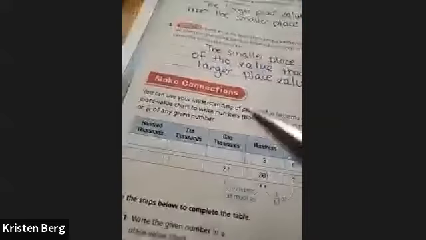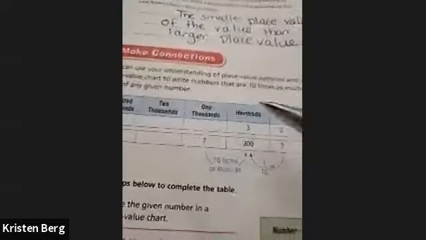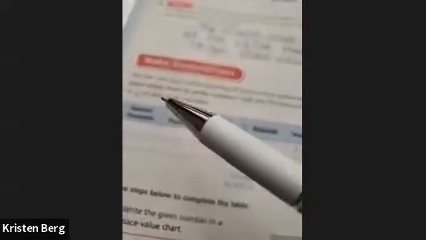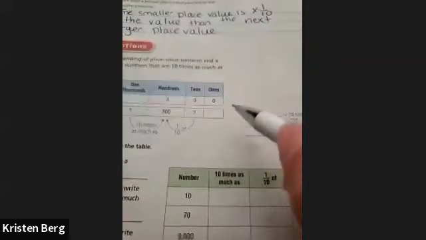So here's the next thing. It says you can use your understanding of place value patterns as the place value chart to the right that is 10 times as much as or 1/10 of any given number. So what they're saying here is that the number was 300.